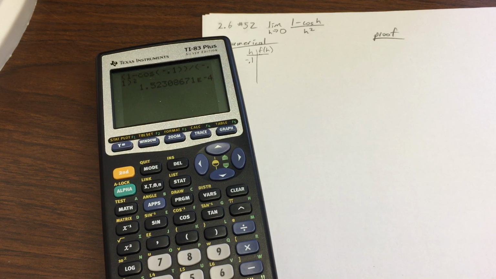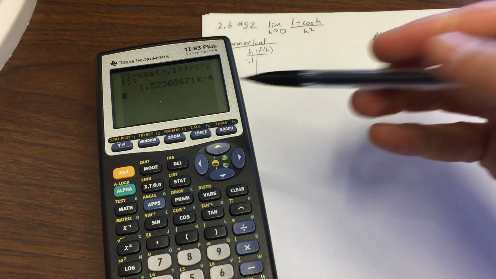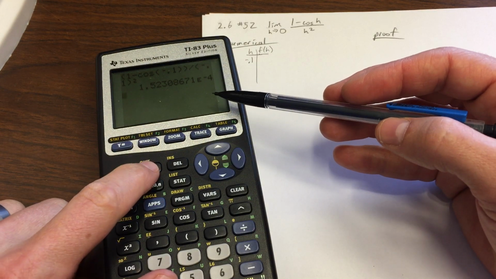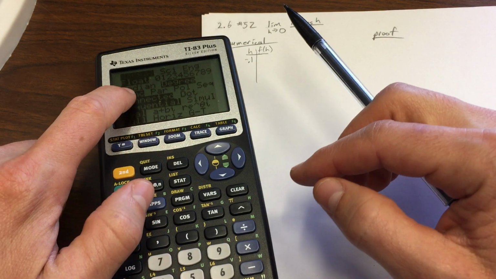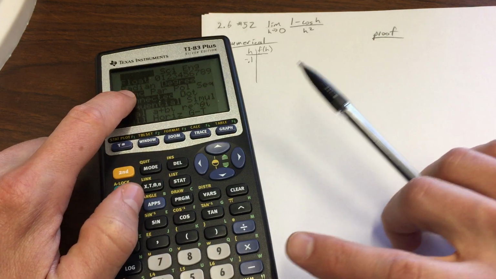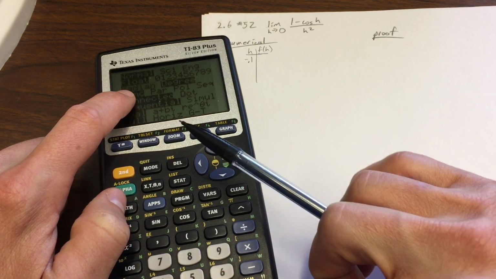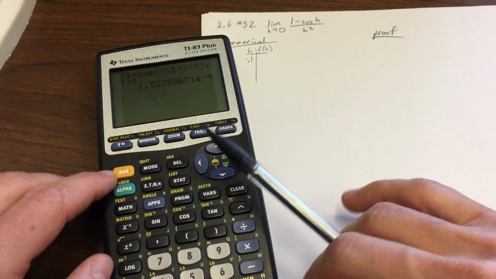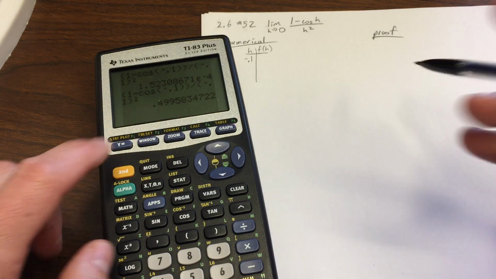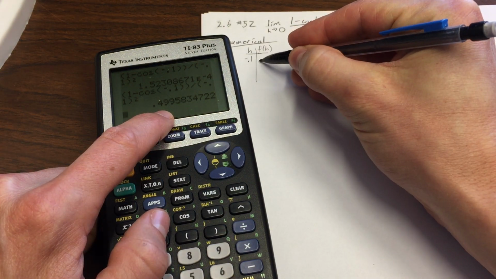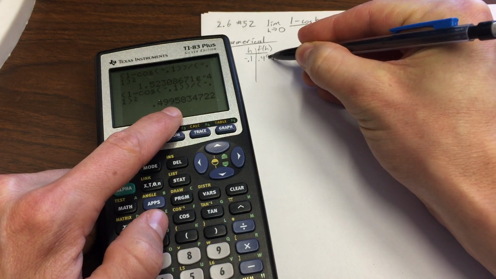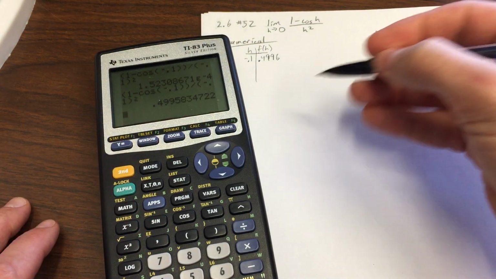Let's see. My mode is in radians. It should be in radians, but it is in degrees. So I'll change that, and I'll come back out. I'll run the same thing again. That's what I'm looking for. 0.4996. Wow, that's really close to a half.